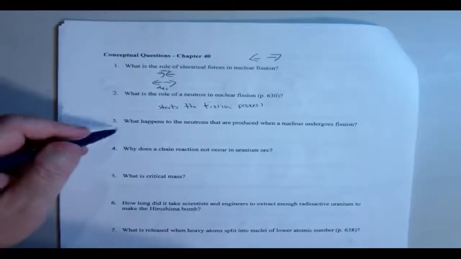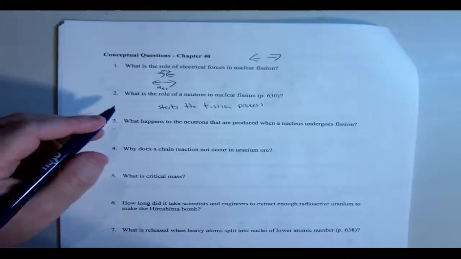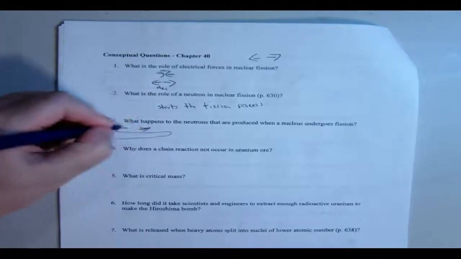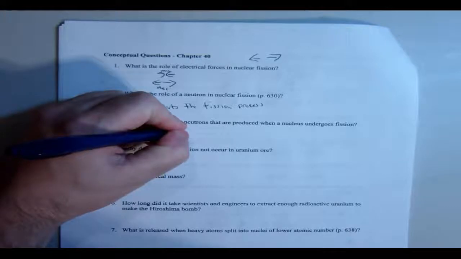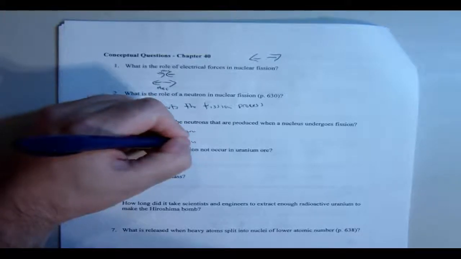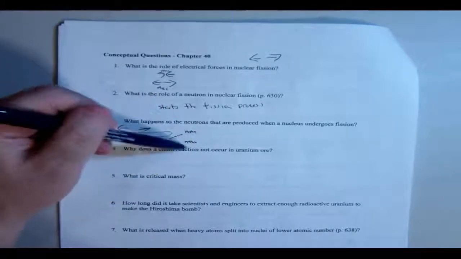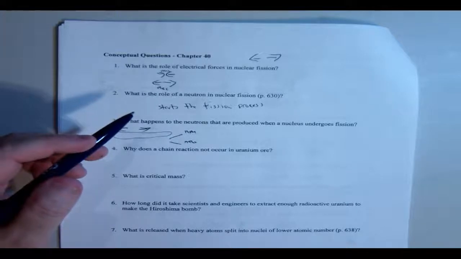Number 3, what happens to neutrons that are produced when a nucleus undergoes fission? So in other words, it's elongated, fission starts to happen, bam. When it does happen, it releases some neutrons, bam. Those are neutrons. So they're saying, what happens to these neutrons that get released or produced? These neutrons can cause fissioning of more nuclei. What does that mean? That means it is a chain reaction.